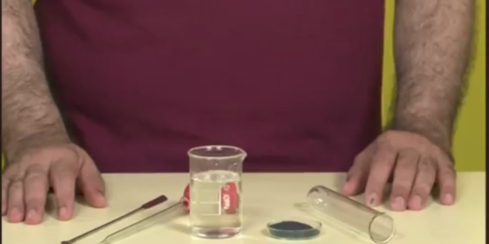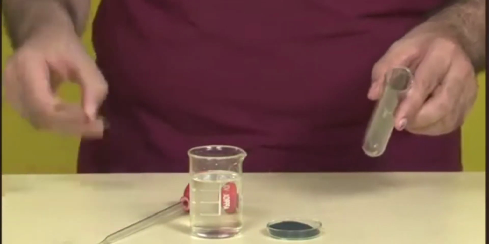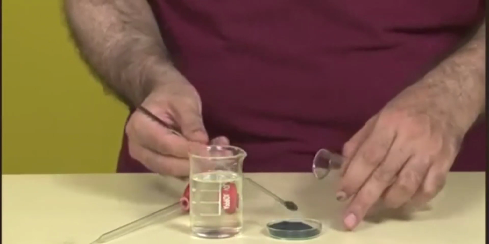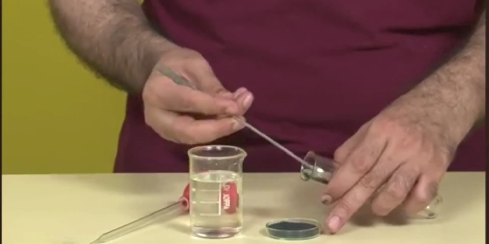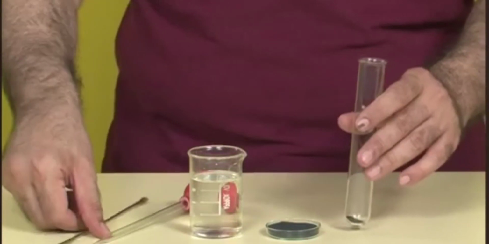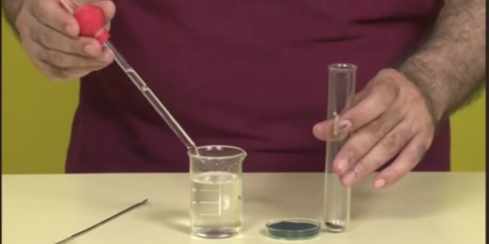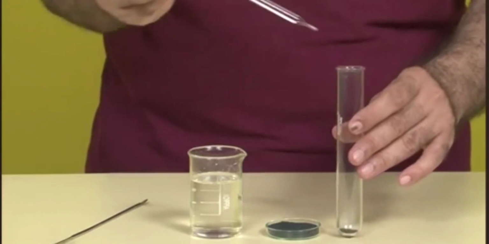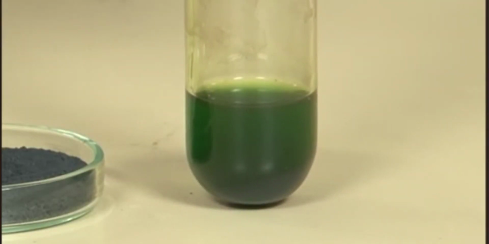Next, reaction of metallic oxide with the acid. We need a test tube, copper oxide and dilute hydrochloric acid. Take some copper oxide in the test tube. Add dilute hydrochloric acid to it, drop by drop, and shake. You will see the solution has turned green.